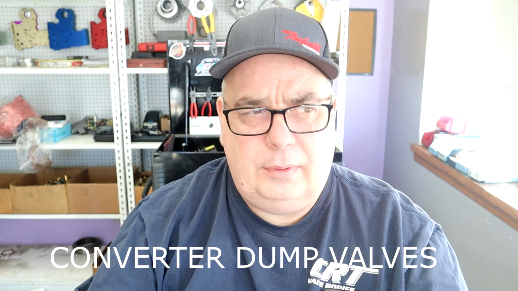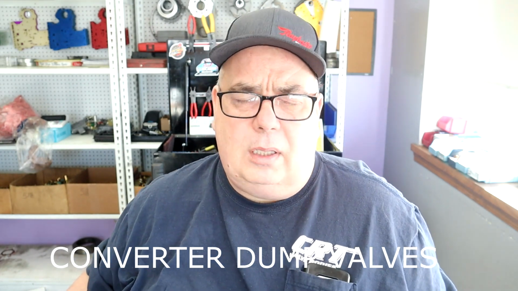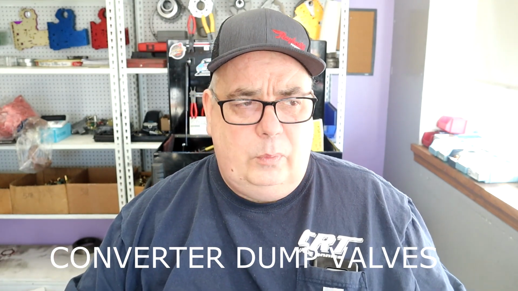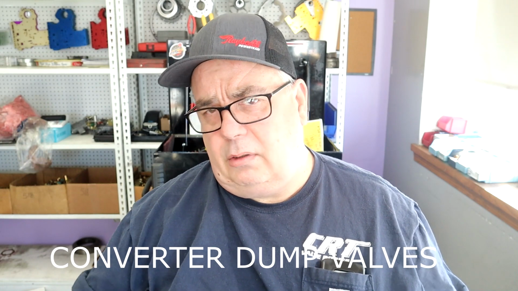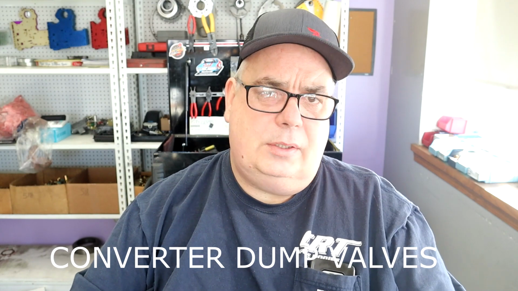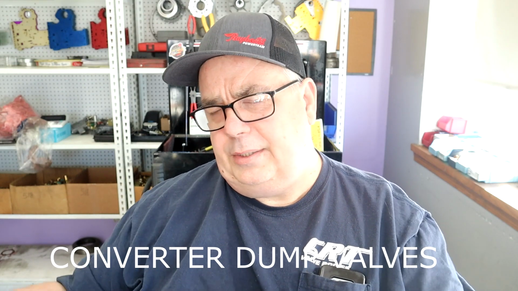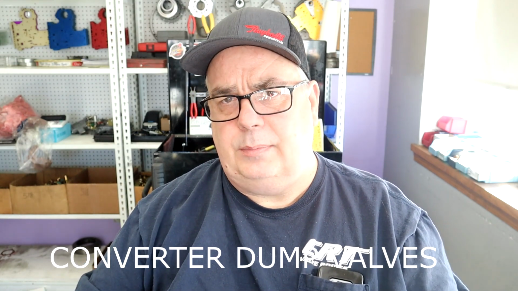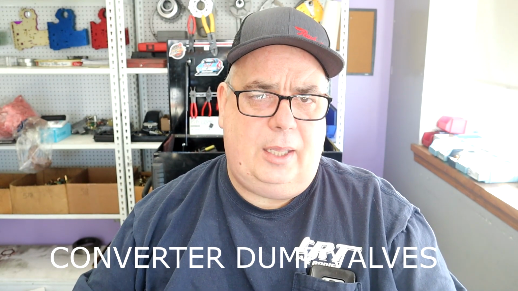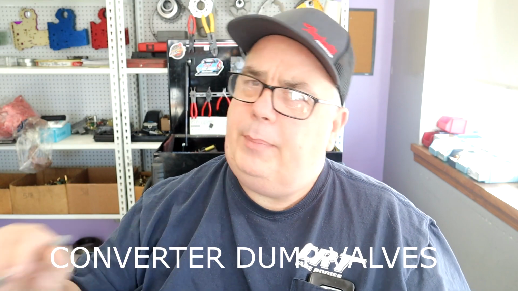A lot of people, even some bracket racers, may not know. A lot of the street guys might know this, it's more of a drag race thing here again. We came out with the converter dump system integrated with our valve bodies last year. And basically what it does is it's a set of solenoids mounted outside of the transmission. It's tied in through the valve body, through lines, through plumbing, that when you turn those solenoids on, it actually robs the oil that's going into the torque converter and diverts it back into the oil pan.